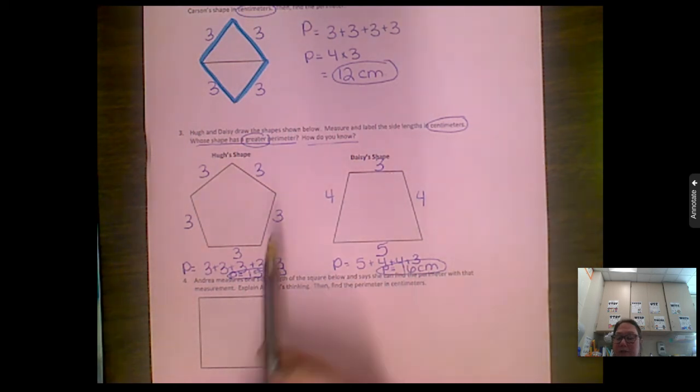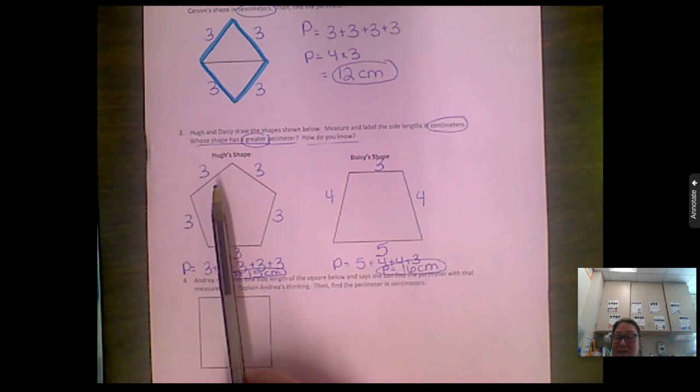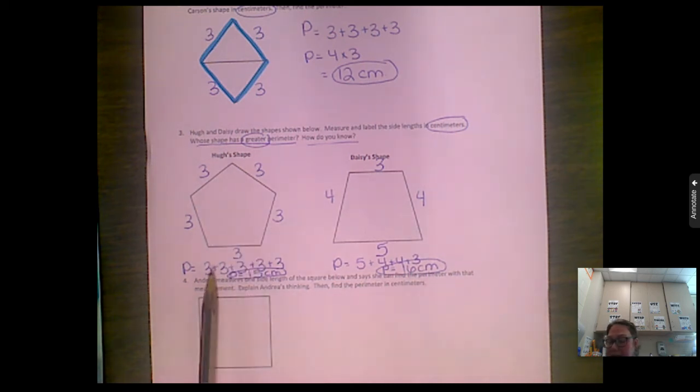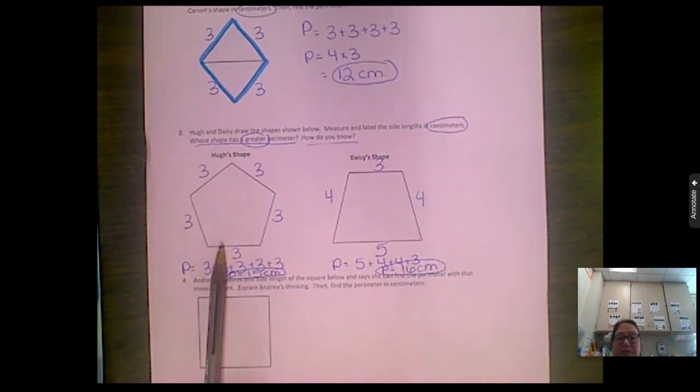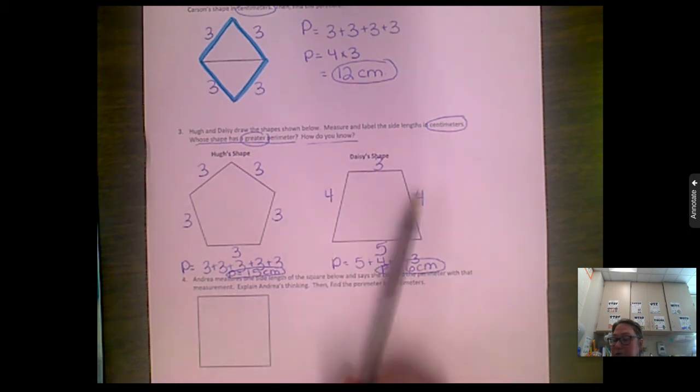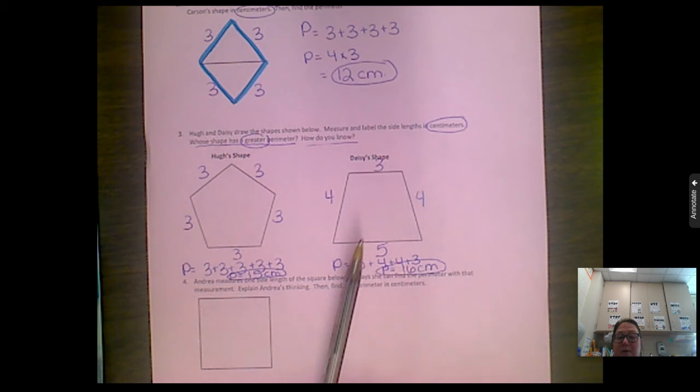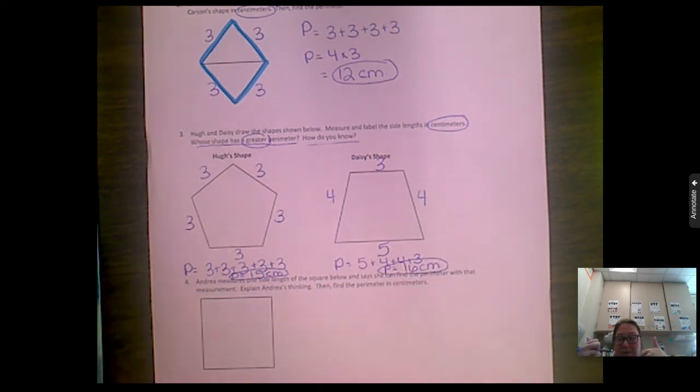Okay, so for Hugh's shape, it has 5 sides. What's a 5-sided shape called? A pentagon, right? I got 3 centimeters for all of those sides. So I did P equals 3 plus 3 plus 3 plus 3 plus 3. I could have also done 5 times 3, which equals 15 centimeters for Hugh's shape. For Daisy's, I had 5 on the bottom, 4 and 4 for the sides, and 3 for the top. When I added all those together, I got 16 centimeters. Do you agree with those?